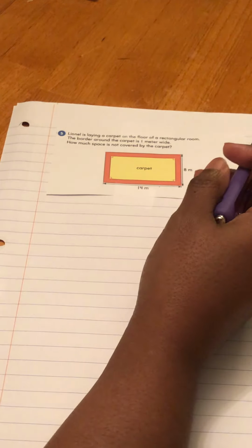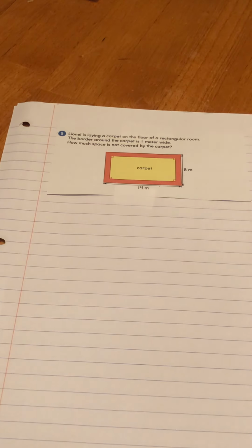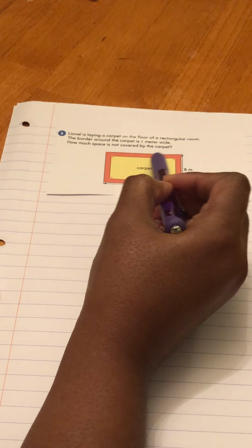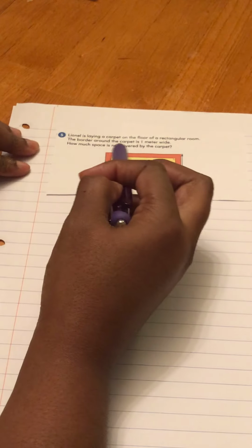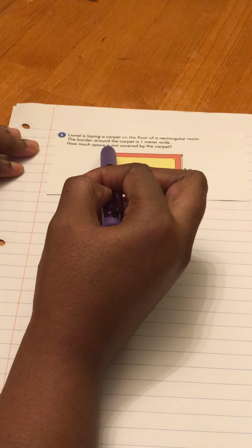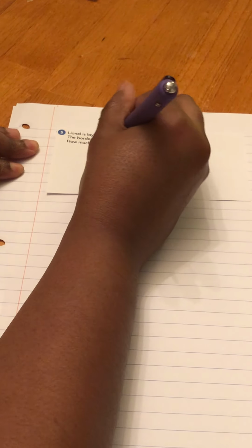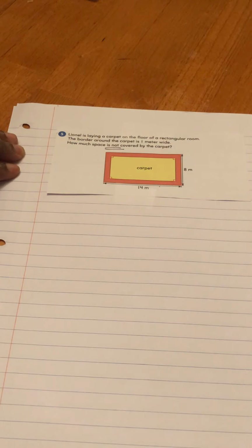Okay, so if you want to think about this in real life, that means if you had, say, hardwood in your living room, right? Do you have hardwood in your living room? Yes. And we put a carpet down, but we don't want the whole hardwood covered up by carpet, so we leave some hardwood. Okay? That's the border they're talking about. All right? So the question is, how much space is not covered by the carpet?